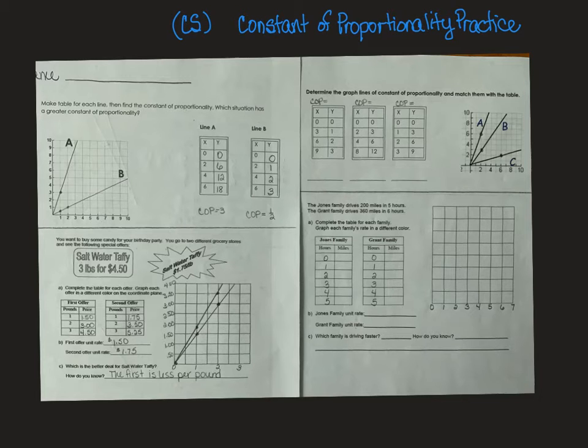Okay, in the first worksheet, the front side of the worksheet in the packet, it says make a table for each line. So they're giving you the graph. And again, we're taking the graph and we're saying, what does that tell us? What information can we use to put into a table? And then they're saying which has the greatest constant of proportionality. And I'm going to make a significant point here. There is an additional piece that I want you to notice. So these two pieces, these two on the front and back of this sheet, have a new piece that I'm adding in.